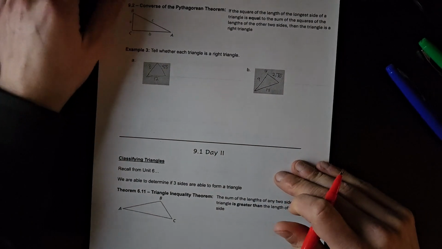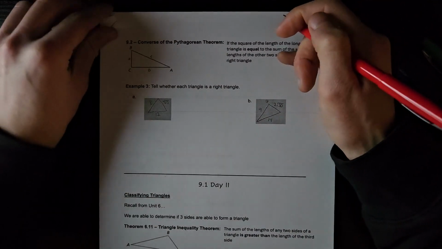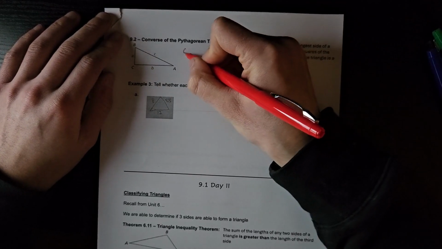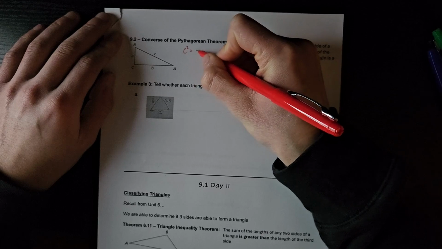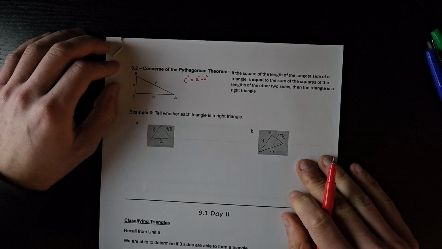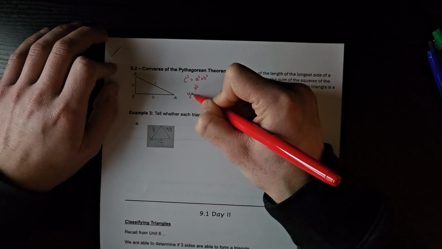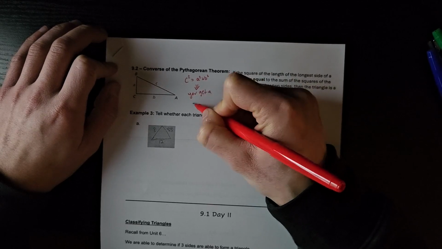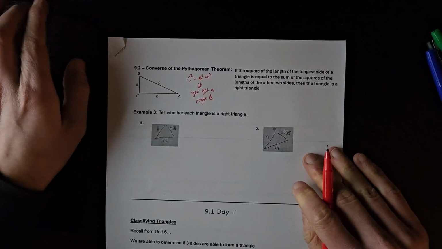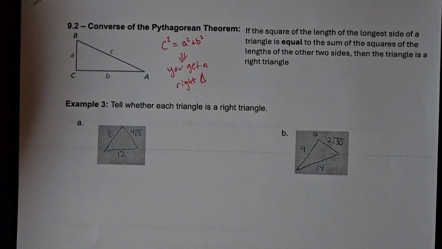I love trig. But with a theorem comes the converse of it. If I have a statement that says c squared is equal to a squared plus b squared, if I have values that represent that, then that means I have a right triangle. We're going to actually practice this and you'll kind of understand what I'm saying.